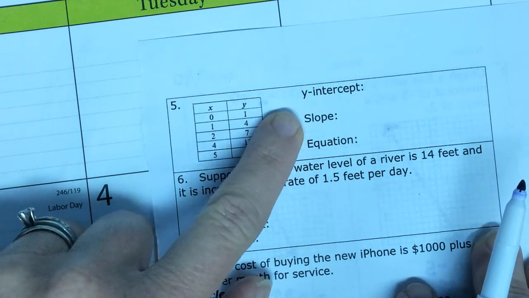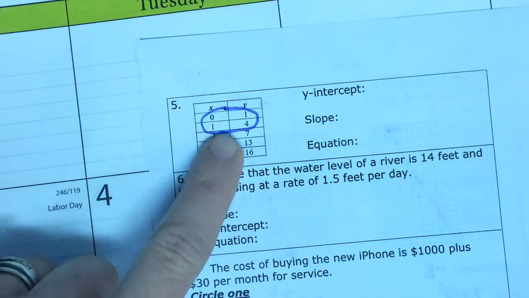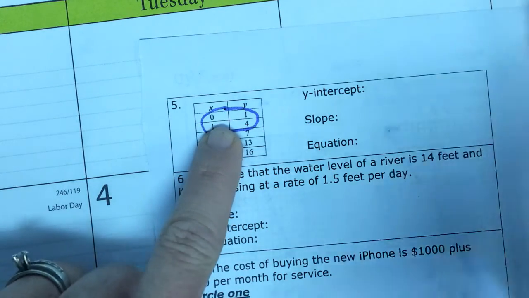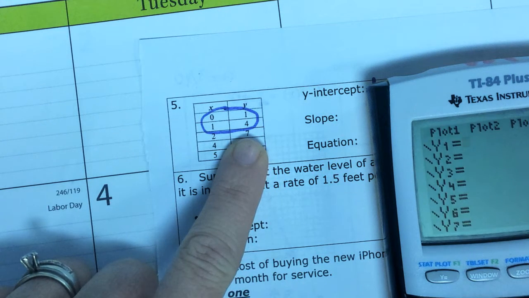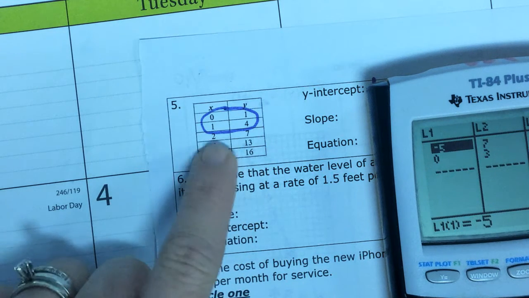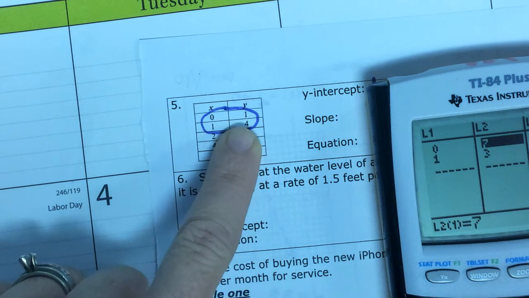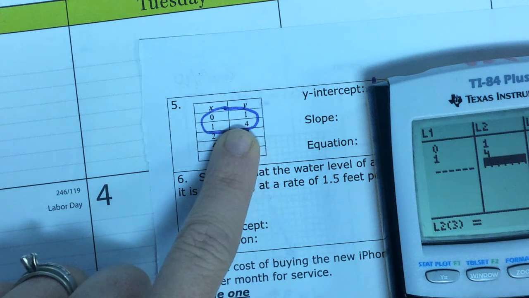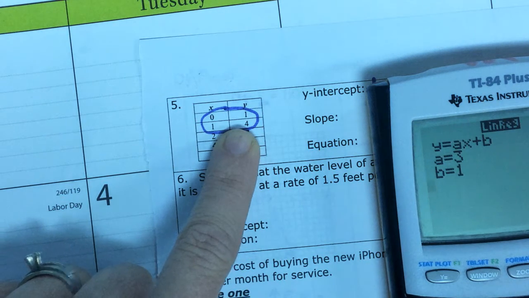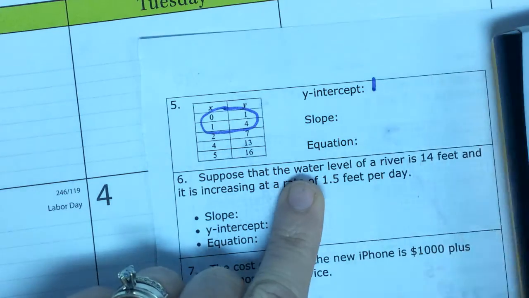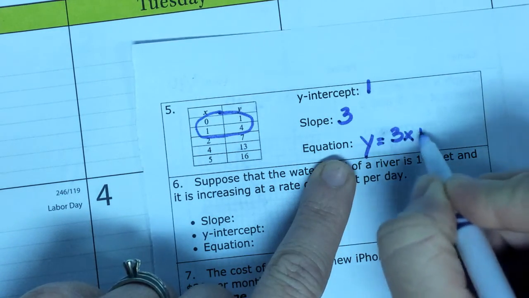So from here, I need to find the y-intercept, the slope, and the equation. So again, I'm just going to take the first 2 points here, which one of them is already showing me what my y-intercept is, which is 1. Not y equals, I'm sorry, stat, edit. So 0, 1, over L1, and then L2 is going to be 1, 4. I go back to stat, over to calc, hit 4, and then enter 5 times. And then it's telling me my slope is 3. So therefore my equation would be y equals 3x plus 1.